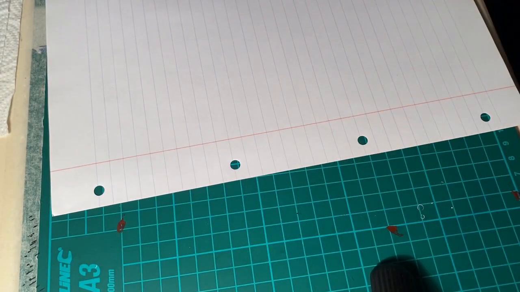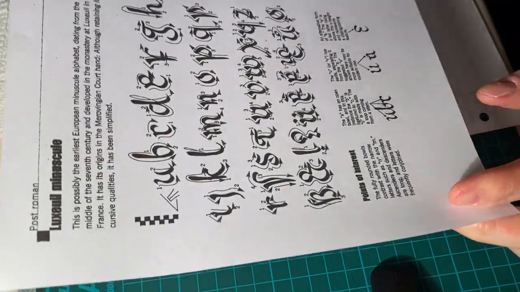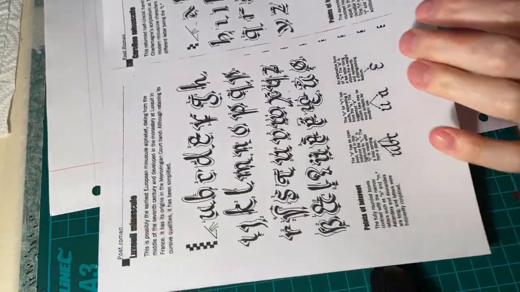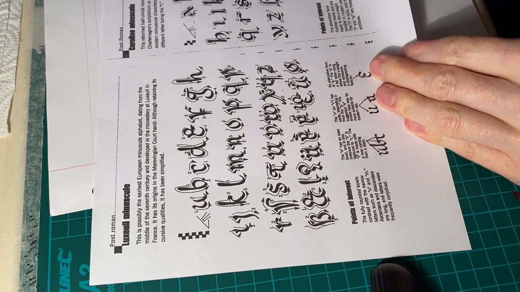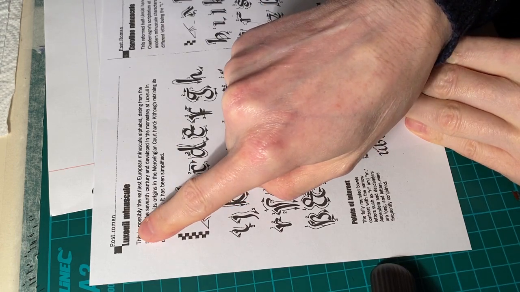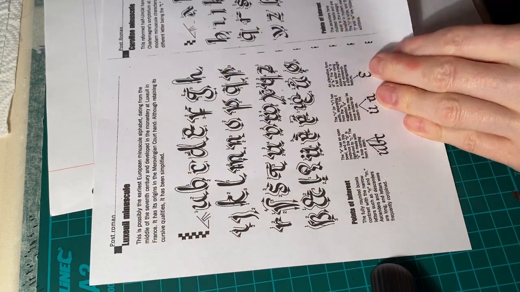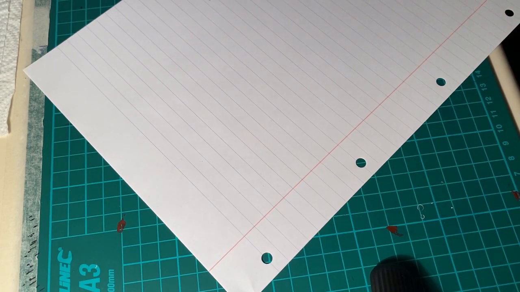So I did a bit of research and I found a website with a downloadable PDF. I don't know if you can download it or not, but I downloaded this, and it's actually got a better representation for the S. So the U's a funny one. It's Luxeuil. So let's go write that down with a pen.